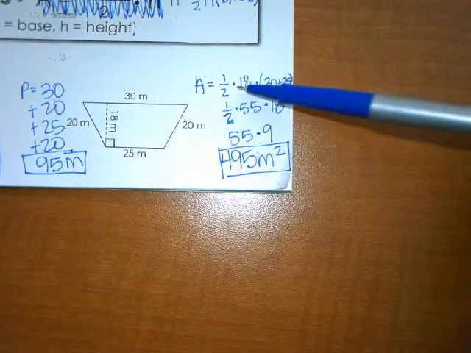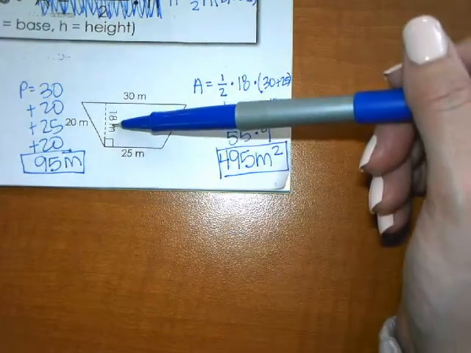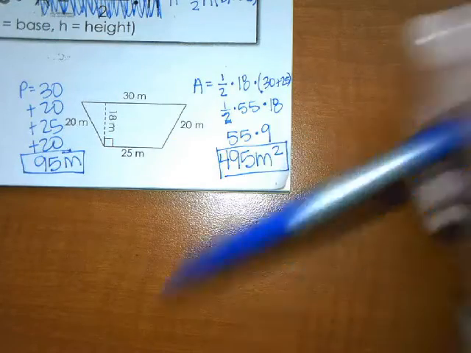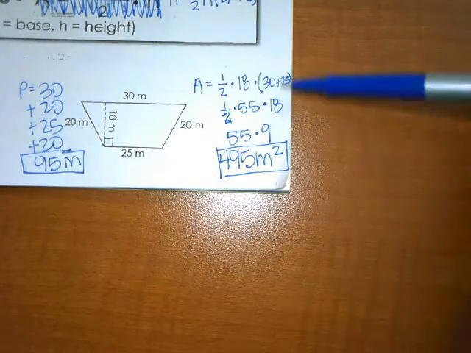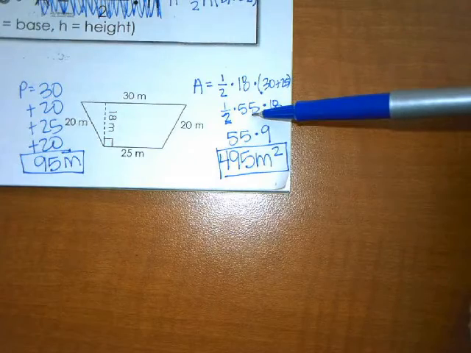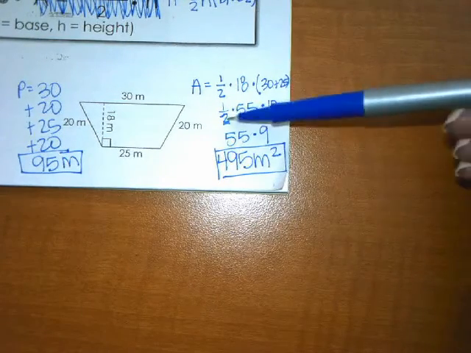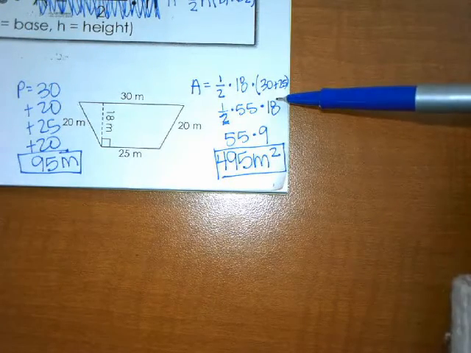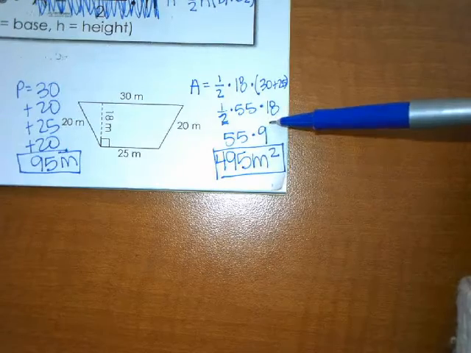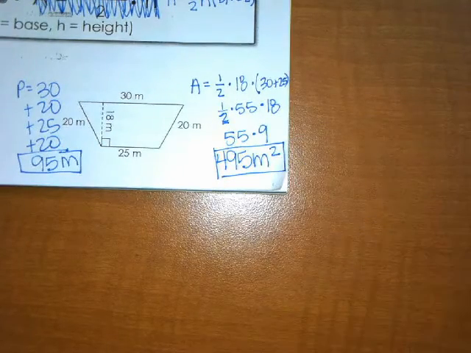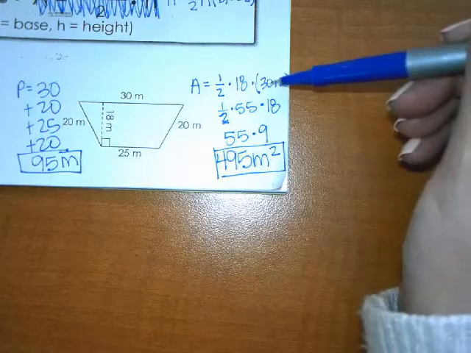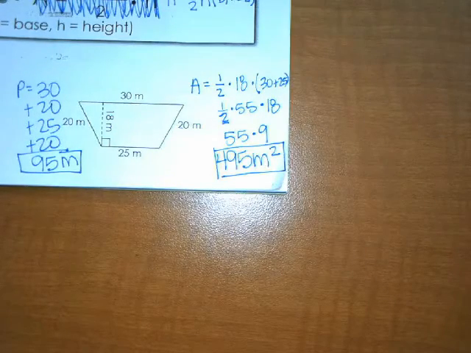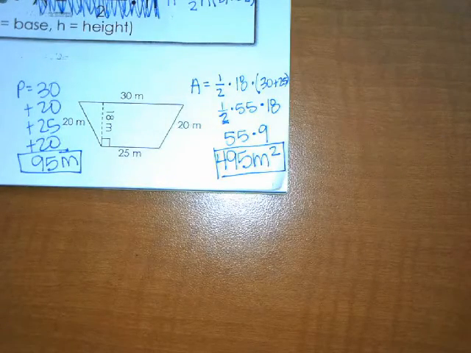You take 1/2 times 18, because 18 is that height. It's at a 90-degree angle. Then you're going to take 30 and 25, add them together. 30 plus 25 is 55. Then she did half of 18 first. Half of 18 is 9. Then she did 9 times 55, which is 495. No matter what order you did the math in, minus the adding part, you still should have got the same answer. Questions on trapezoids?